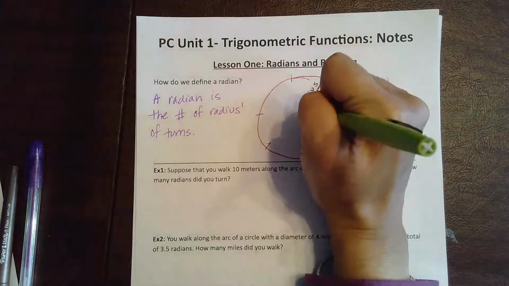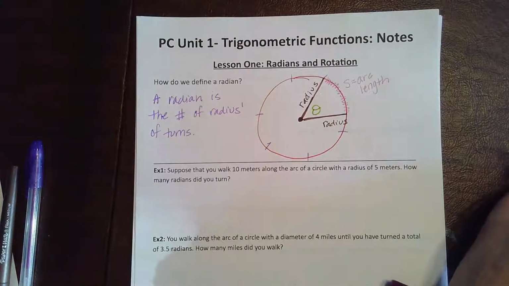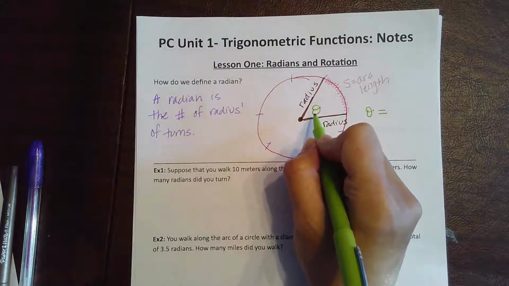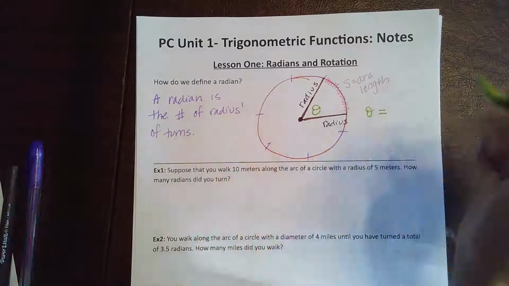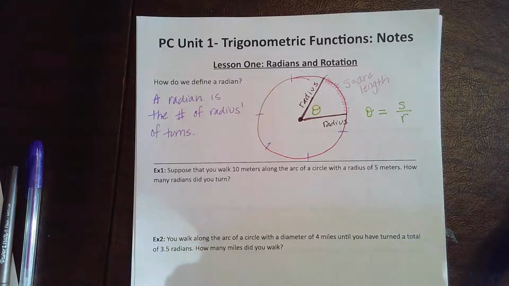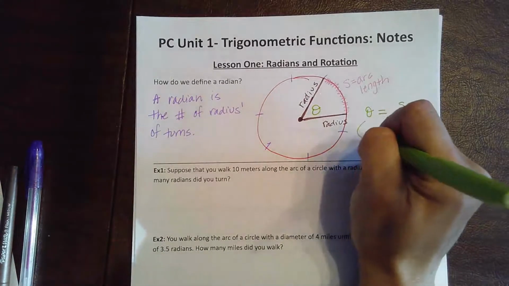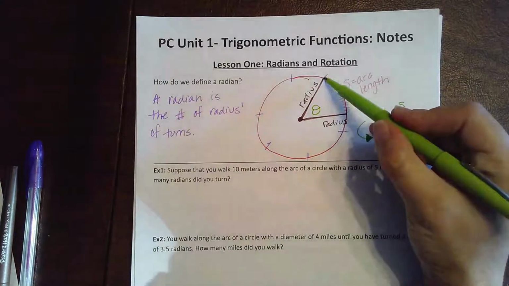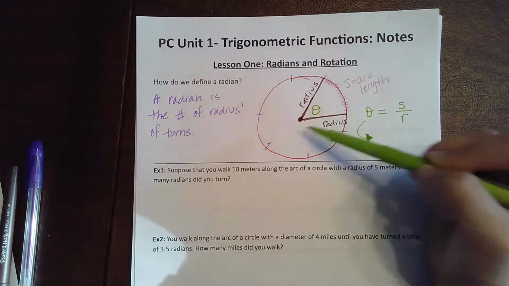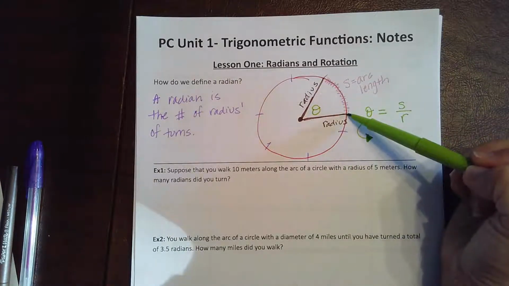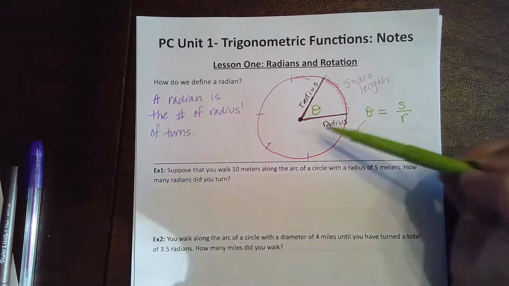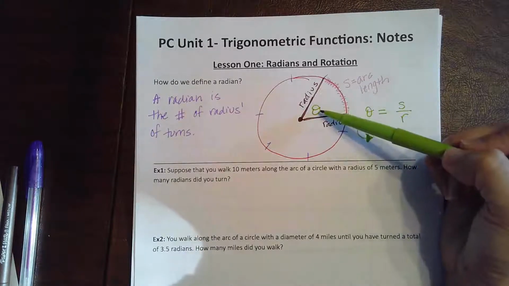All right, and then we have this lovely thing called an angle, and we call it theta, which is a Greek letter. This angle is the ratio, which is just a fancy way of saying fraction, of the arc length over the length of the radius. That may be a formula you learned in geometry. To find the measure of this angle, you take the arc length, divide it by the radius, and it will give you the measure of that angle.